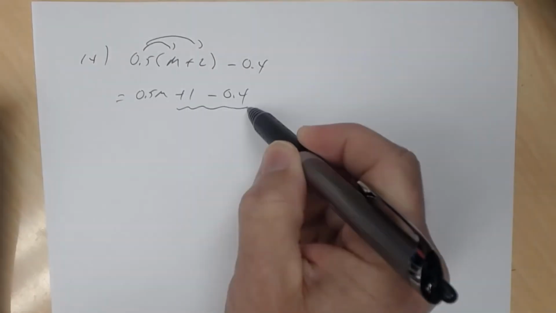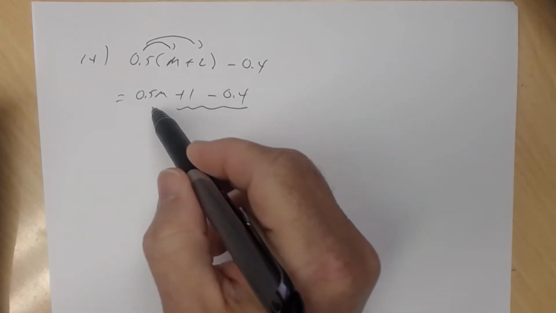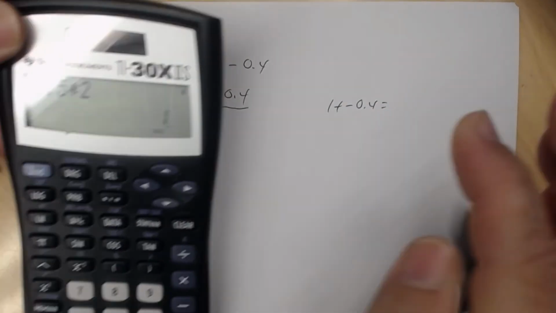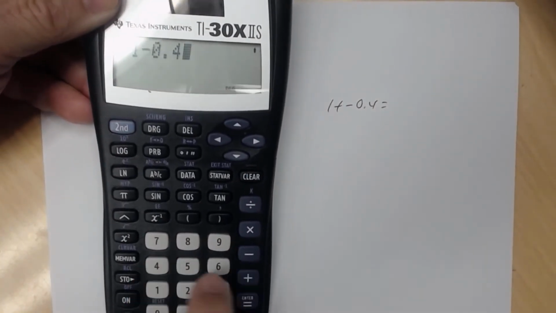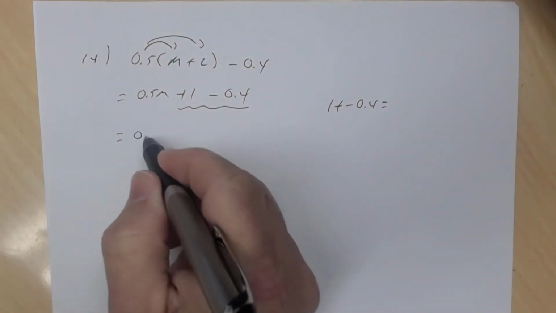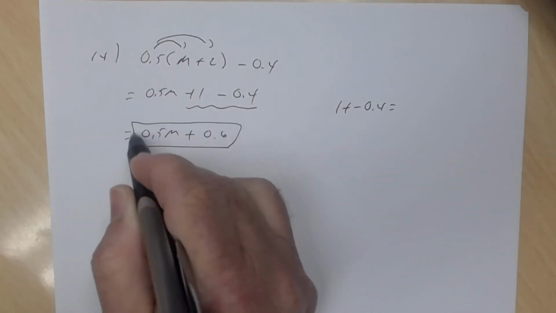And now these are your constants, so combine your constants. There are no other terms with the variable m. So 1 plus a negative 0.4, so 1 minus 0.4, I get 0.6. And so this becomes 0.5m plus 0.6. So there's your answer.